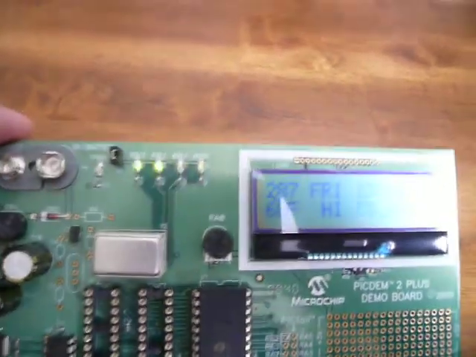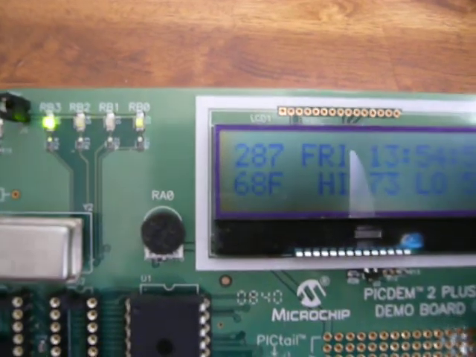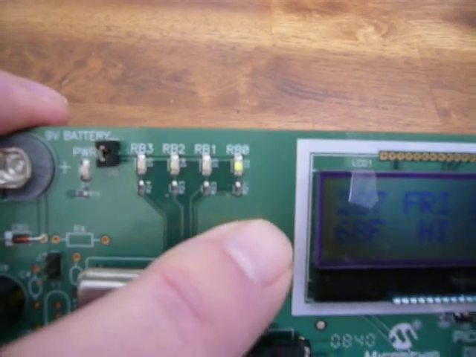Now, out of the corner of your eye, you might have noticed that there's absolutely no change at all, regardless of what we do with the display, with the high priority functions represented by the LEDs over here.